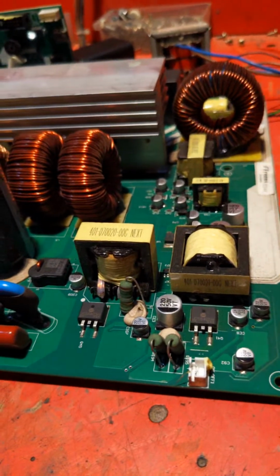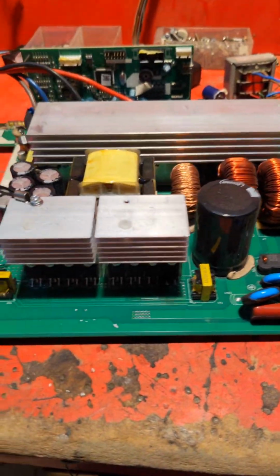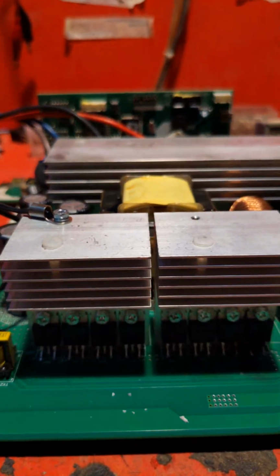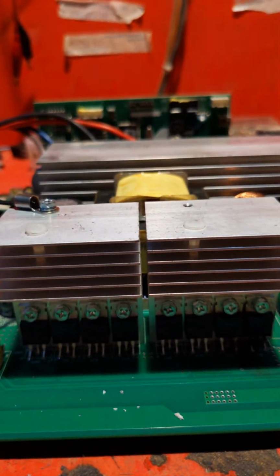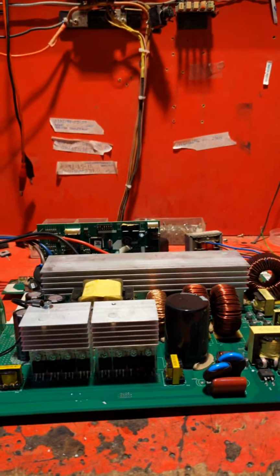I am repairing, and I am surviving with this. I am not recommending purchasing these inverters for backup.